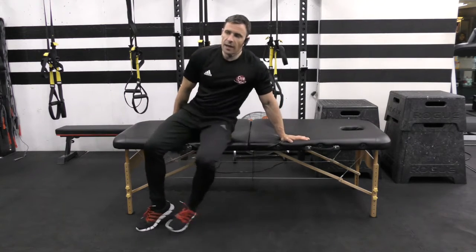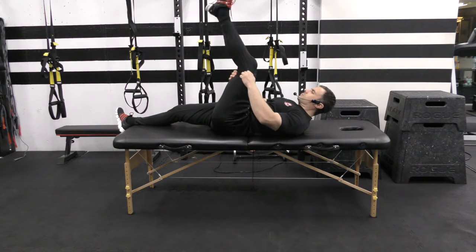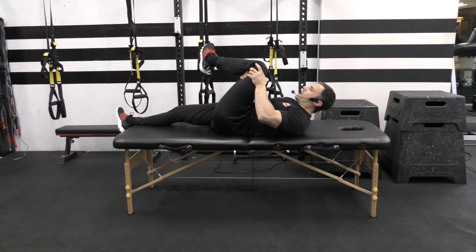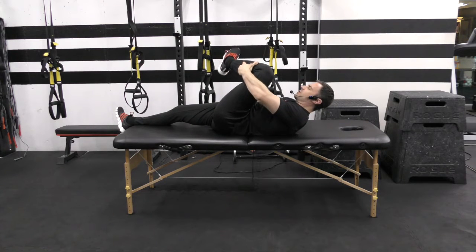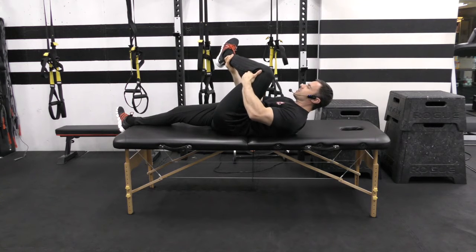We can apply the same sort of techniques of hip distraction and compression that we applied with hip internal rotation and flexion into hip external rotation, and the positioning is essentially the same. We can perform hip distraction by pulling the leg away while simultaneously stretching into external rotation. So pulling away, and stretching into external rotation.